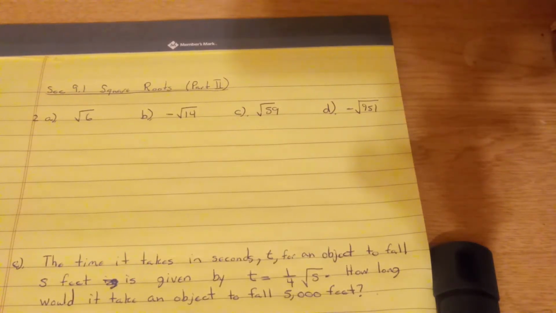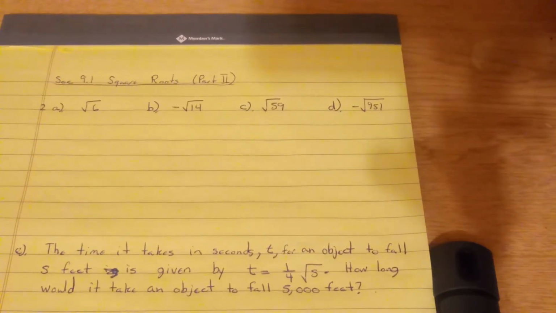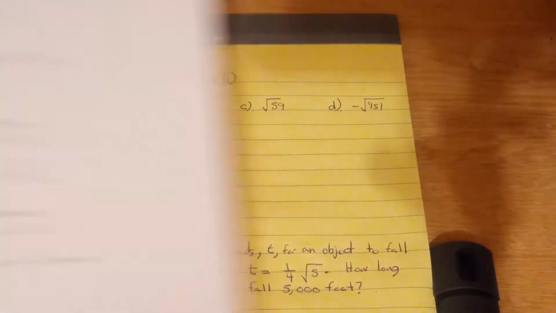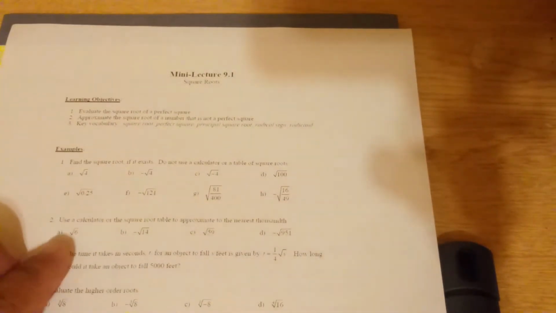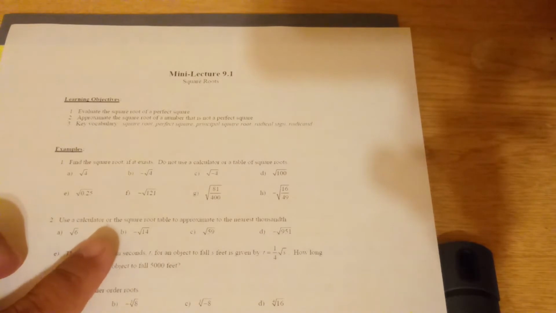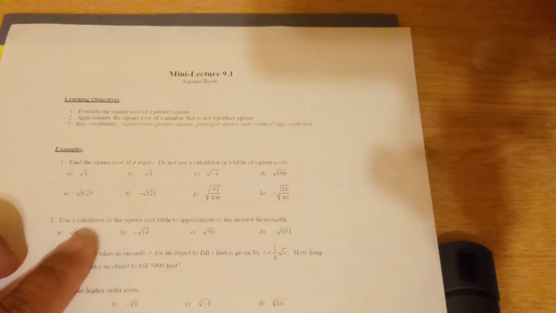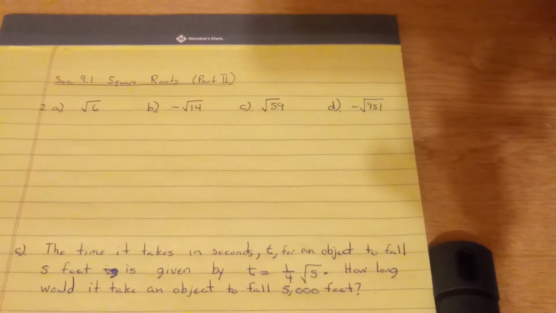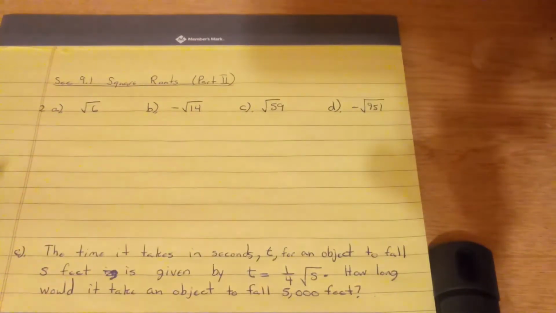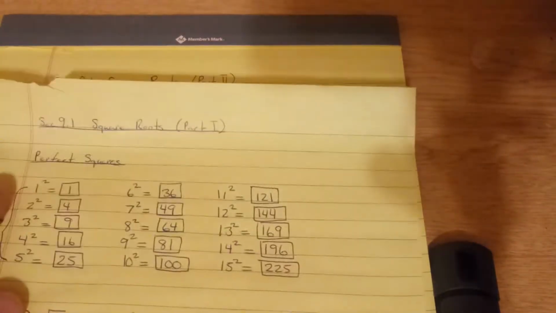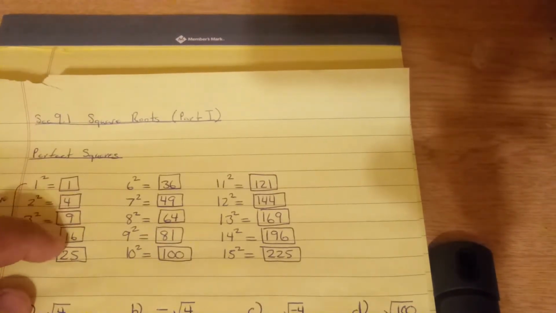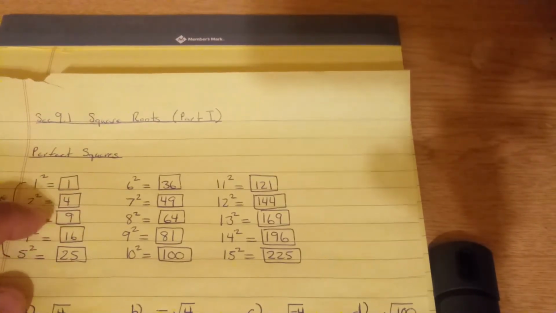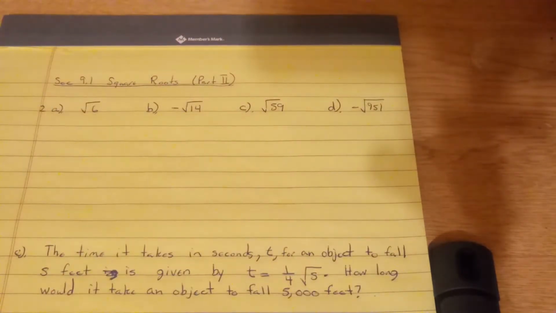Alright, so part 2 is a little bit different. If we read the instructions right here, it says use a calculator or the square root table to approximate to the nearest thousandth. Now how come these are different? Well, because those numbers, if you take a look, 6, 14, 59, and 951 are not perfect squares. In other words, you cannot take the square root of it. So here we're going to have to rely on our calculator.